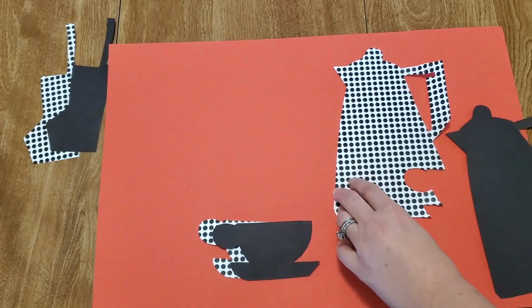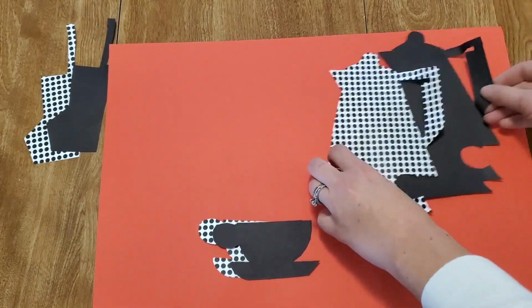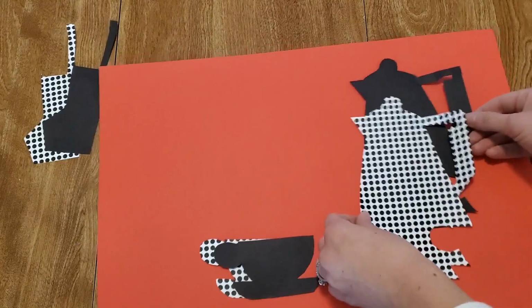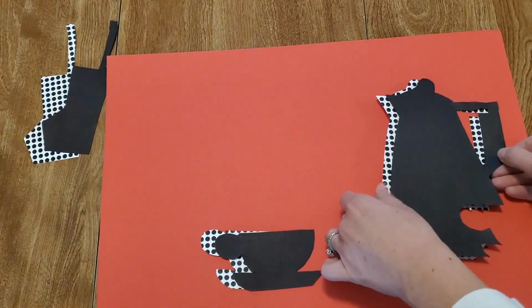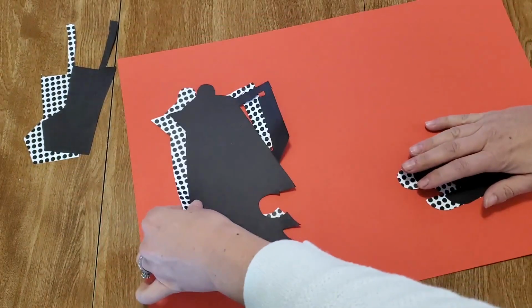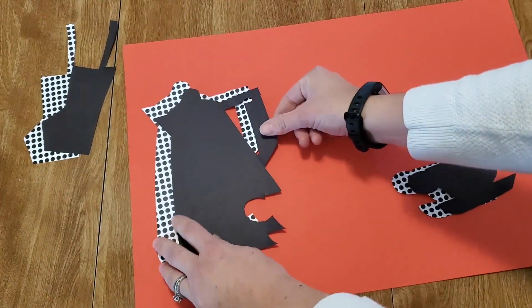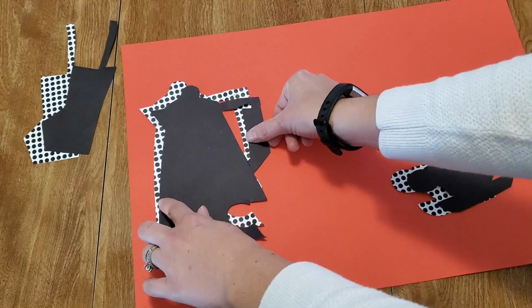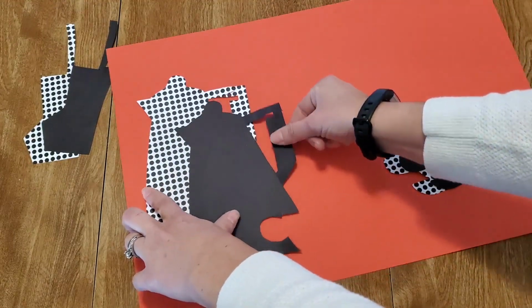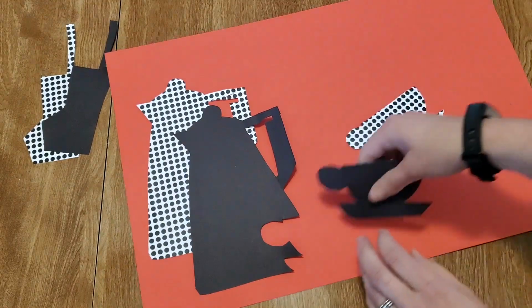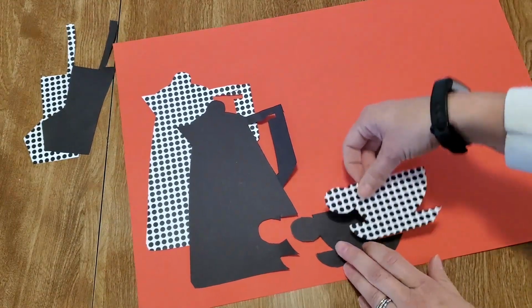But you see how I'm going to overlap. You could do the dots over your black shape. So I'm going to overlap my shape. And right now, like I said, I'm just arranging. So I'm going to lay out the things, my elements, my shapes, in a way that I think looks pleasing.